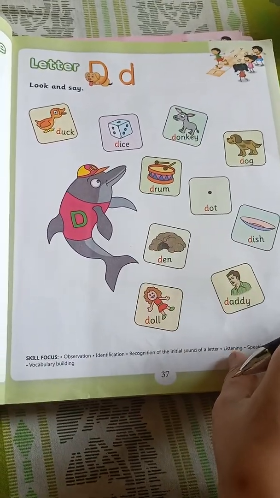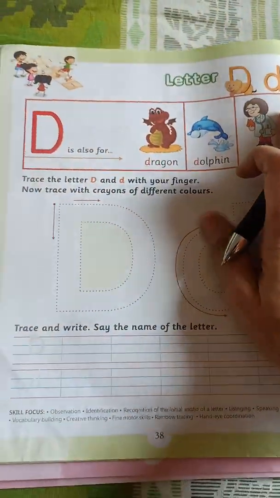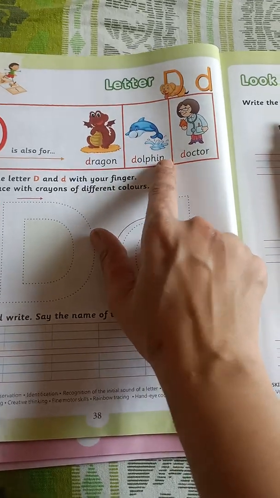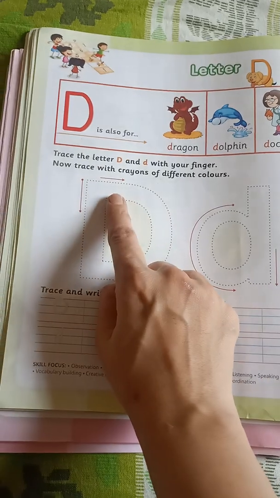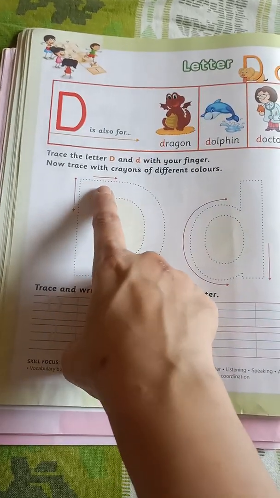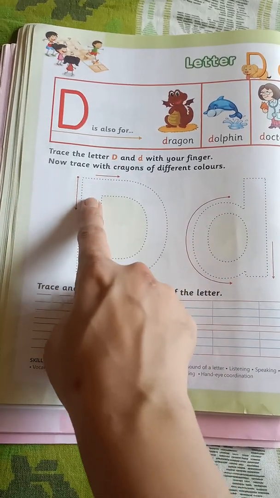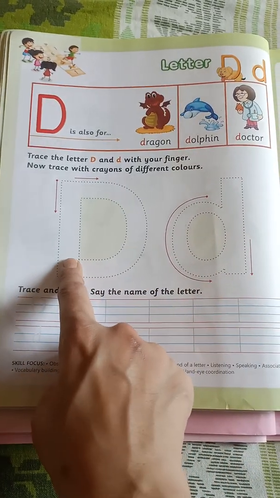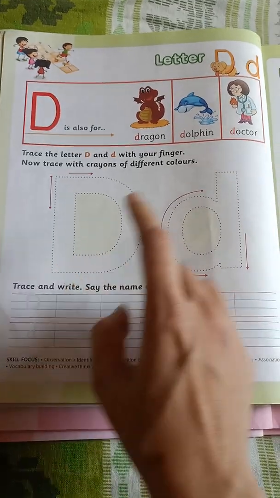Okay, now let's practice writing the letter D. So we also have D for dragon, D for dolphin, and D for doctor. Let's do the tracing first with the hands. So we have a standing line and then a curve line. So this makes what? This makes a D. One standing line and then a curve like this. This completes and it makes capital D.